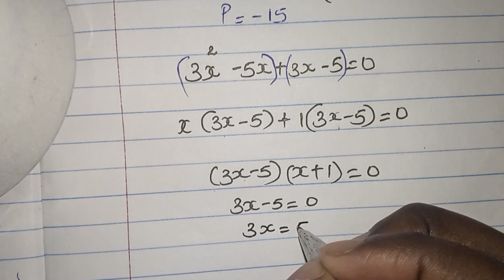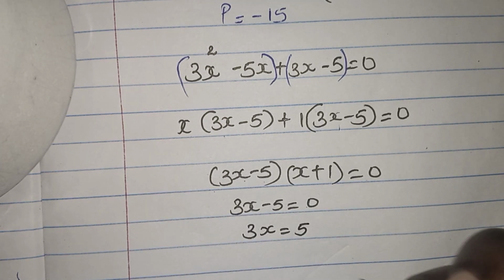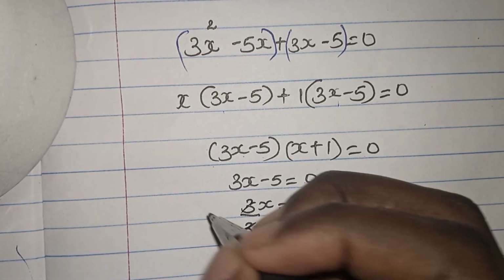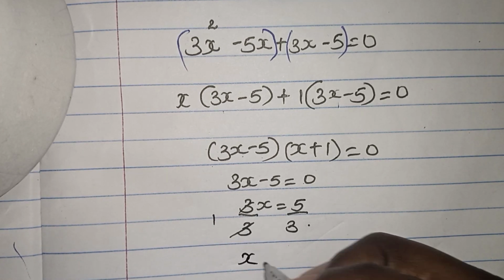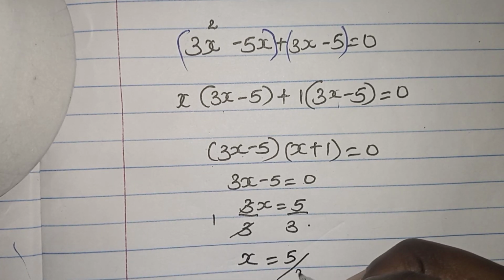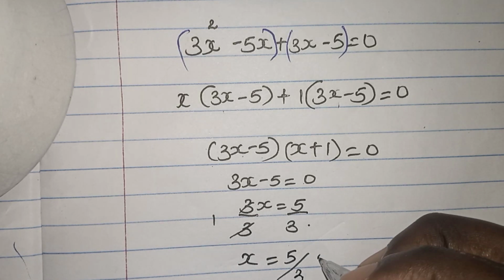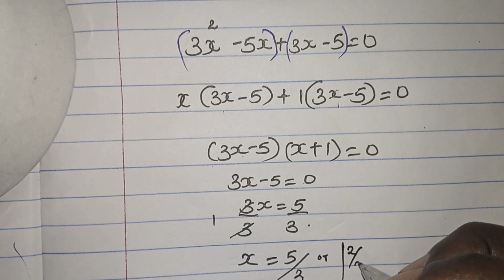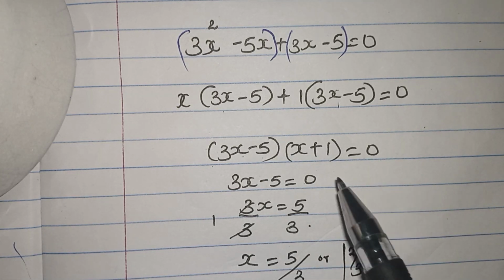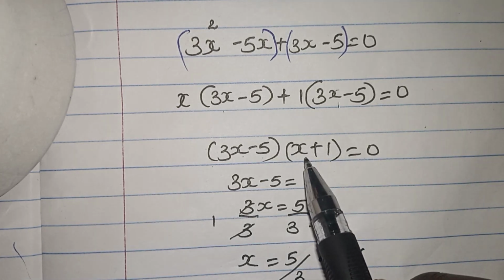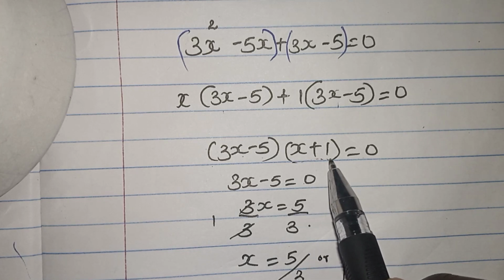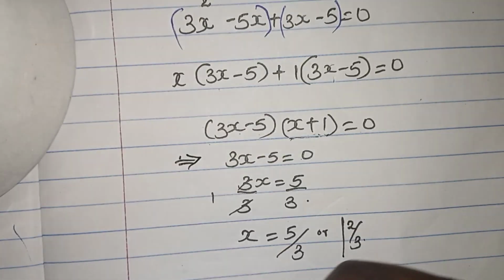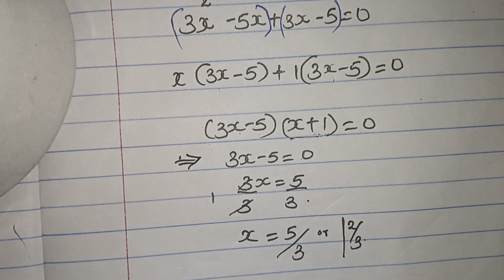3x is equal to 5. I want to get the value of x. I'll divide both sides by 3. So this 3 will cancel, and I will remain with x is equal to 5 out of 3, or you can write 1 as a whole number, 2 out of 3, right? Another one, the one that is left on this side, x plus 1, I'm going to equate it. So this was the first one, and this is the second value of x.